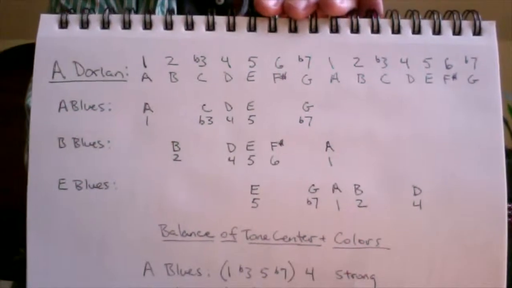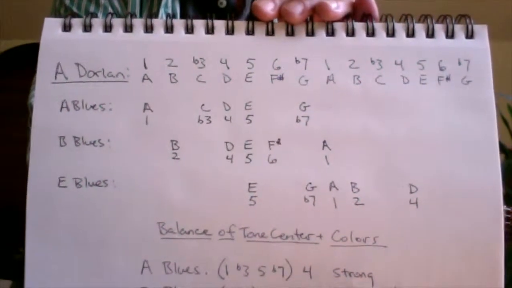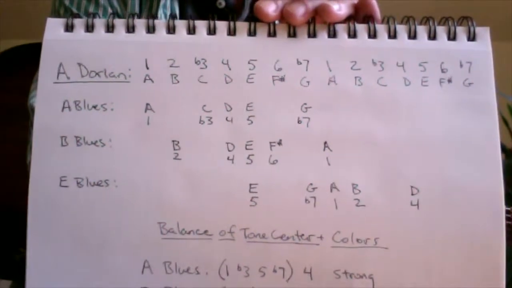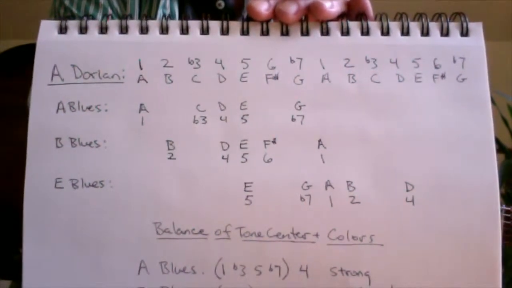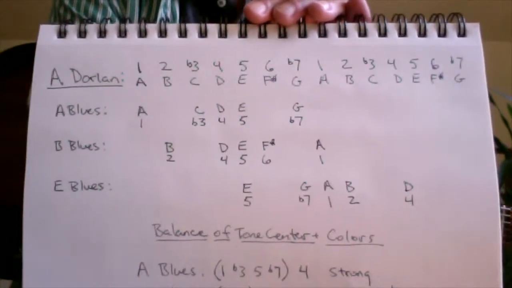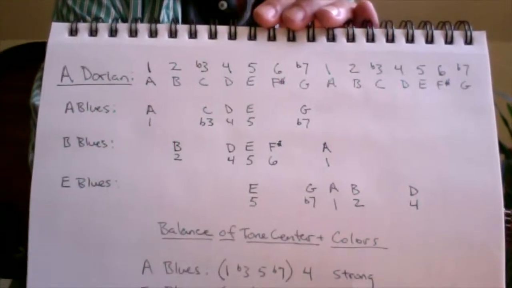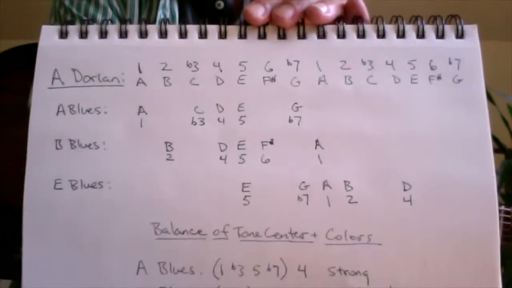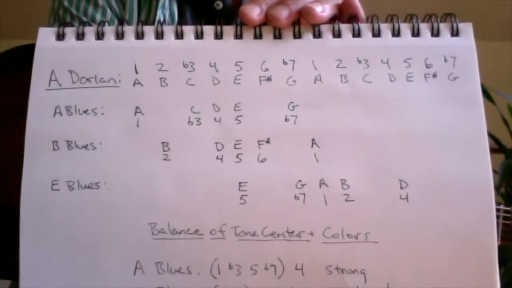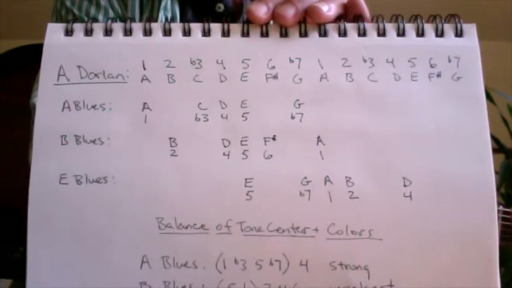So underneath the A Dorian scale, you see I've listed the 3 blues scales, A blues, B blues, and E blues. Okay, and alongside of each of those, the names of the notes and the intervals that those are from the Dorian scale above. So again, we already know when you play A blues, which are the notes A, C, D, E, and G, you're going to get the intervals 1, flat 3, 4, 5, and flat 7. And that will definitely sound like a blues scale over that A minor chord.